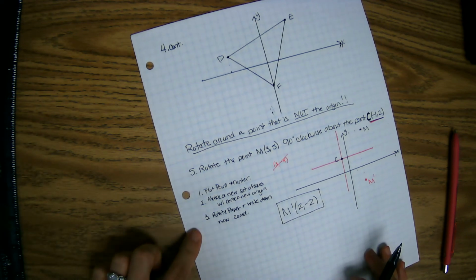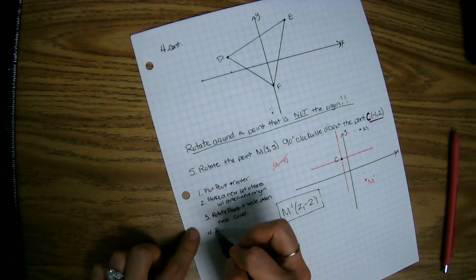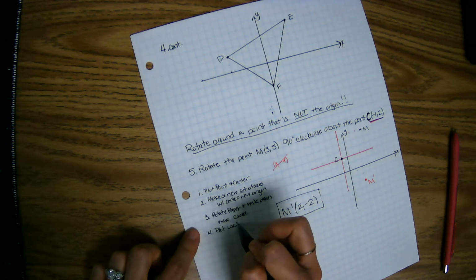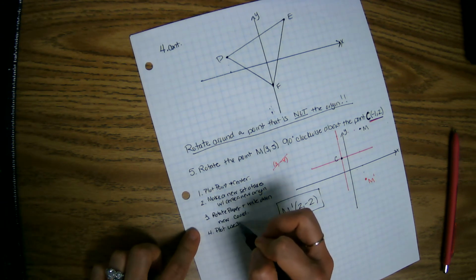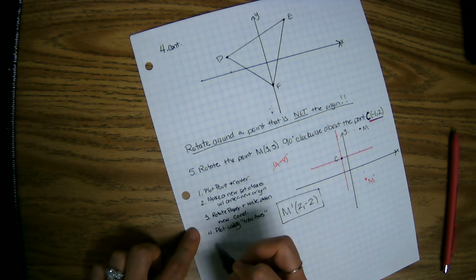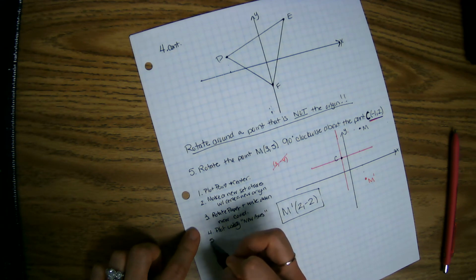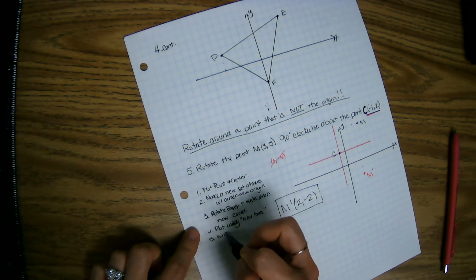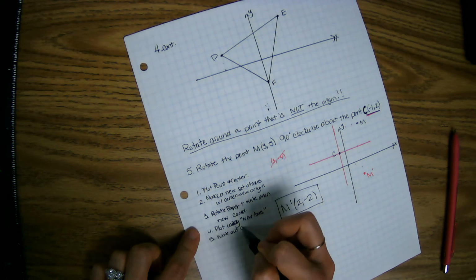So we rotated the paper and wrote down the new coordinates. We plot using the new axes, the pink axes on my paper, and then you write out the coordinates.